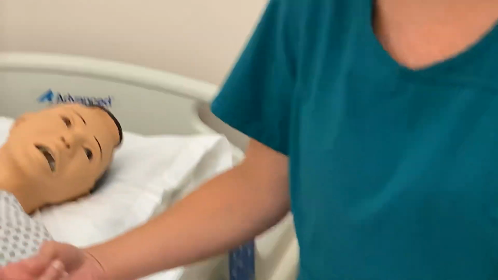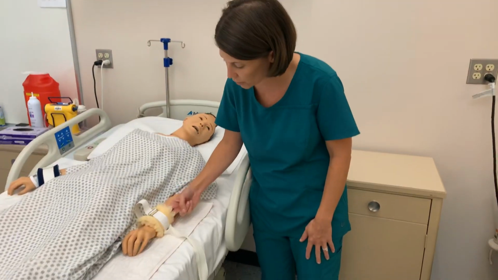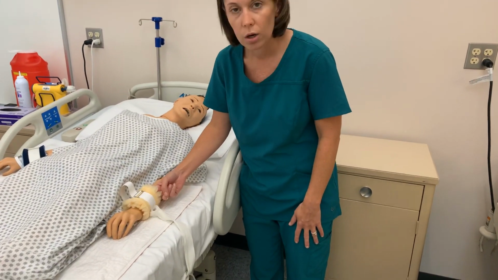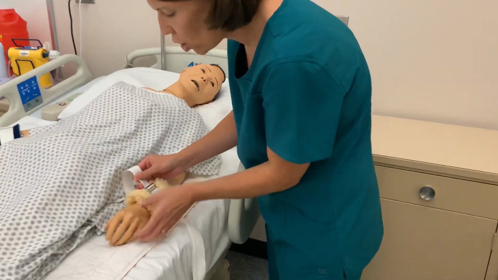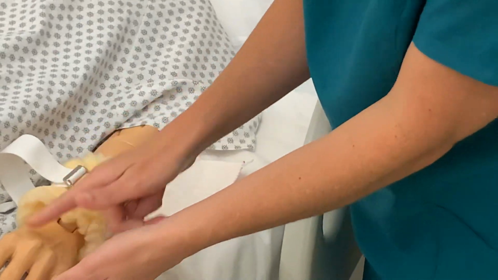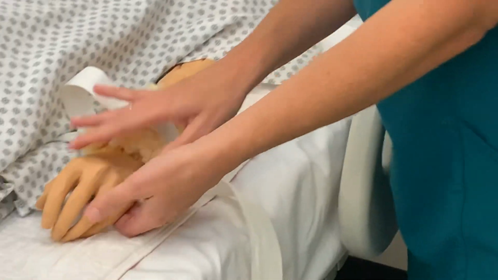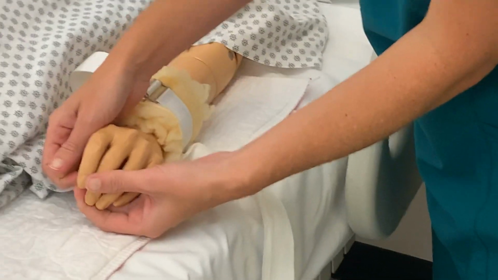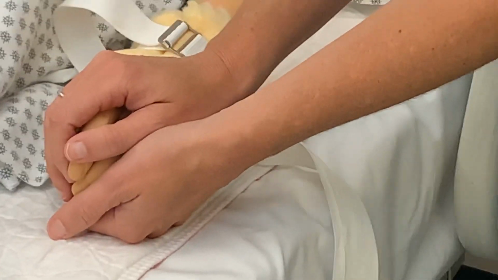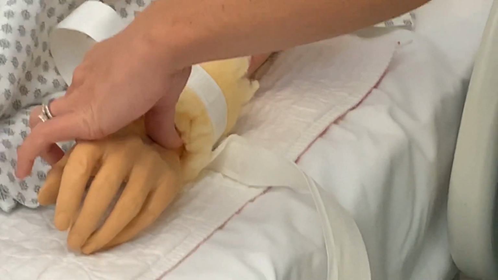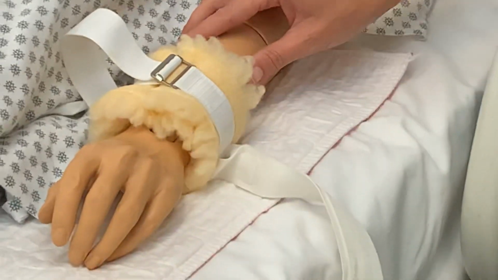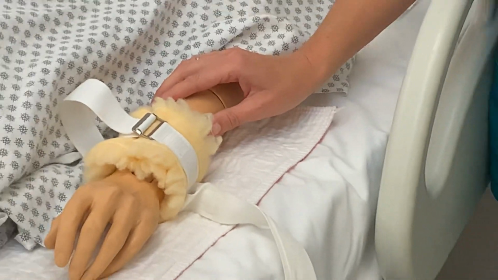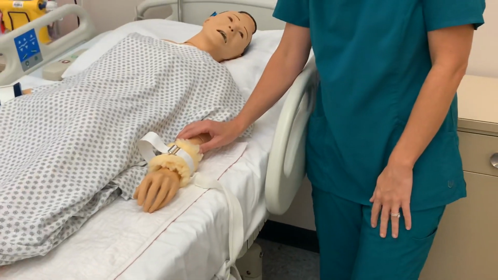Now, one of the things I want you to notice is being able to fit 2 fingers underneath the protective device, because I've got to make sure that it is not so tight that it's cutting off circulation at this extremity. So when I am feeling on my client's hand, is it warm to touch? Is there still a pulse there? Is it turned pale or discolored from lack of blood flow? Those would be immediate emergency situations to handle.